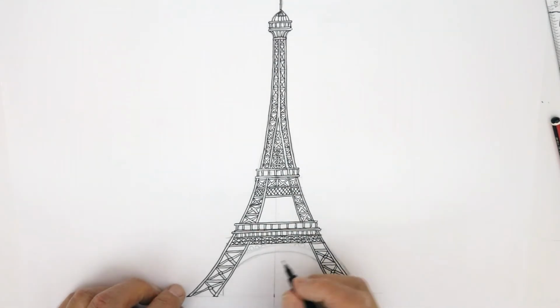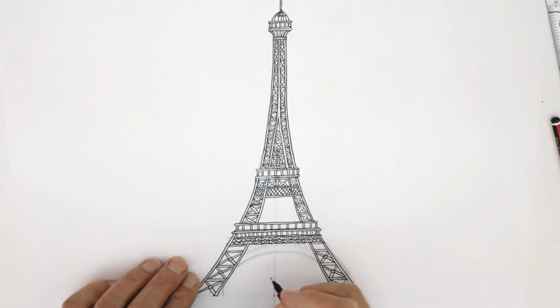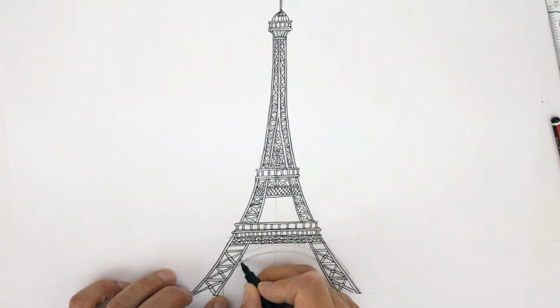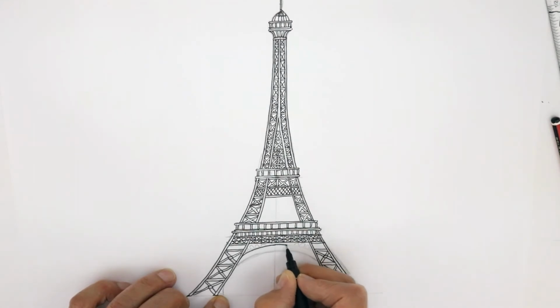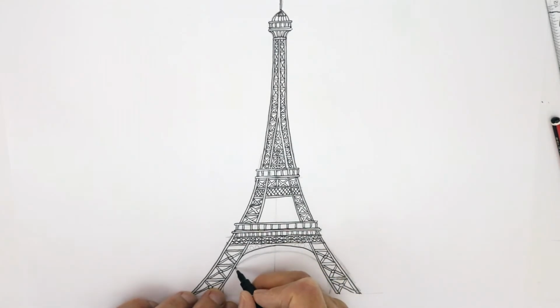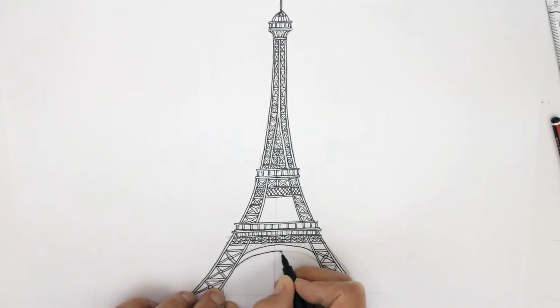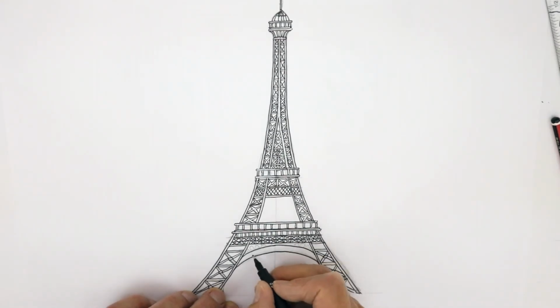Now we come to the arch. And the top part of the arch, come into there, and the bottom part coming in here. We'll double these up. See, double that line up there.